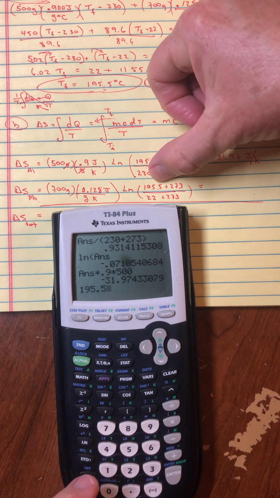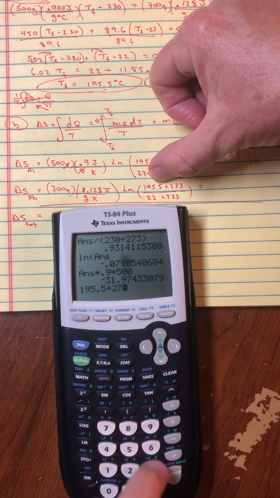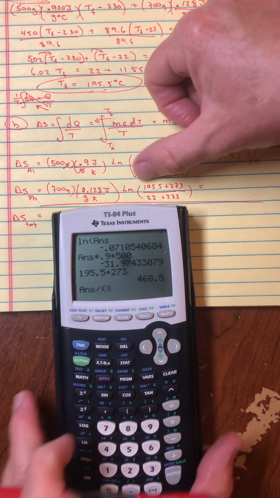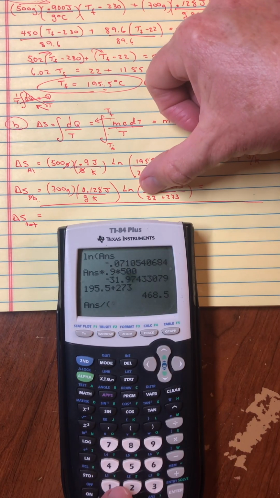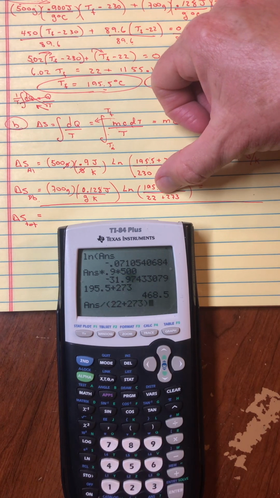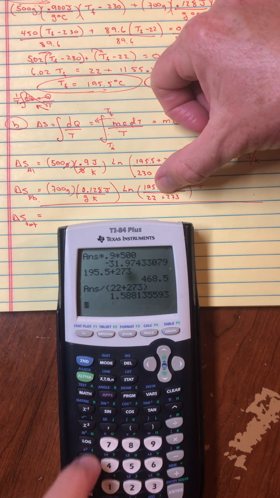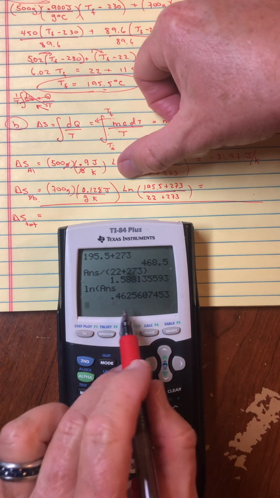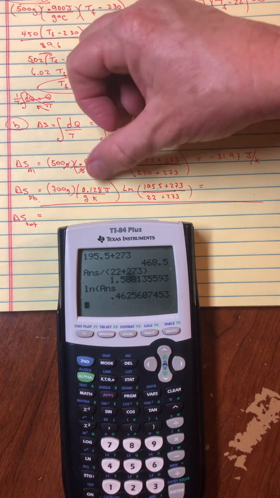And then we can do the same logic here, the 295.5 added to the 273 divided by the 20, well, I was going to say I could do that one in my head, but we'll just do the quotient, then we'll do the natural log of that answer. And again, positive, good, because again, it's warming up.